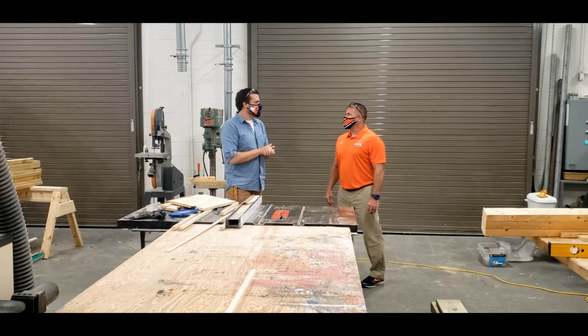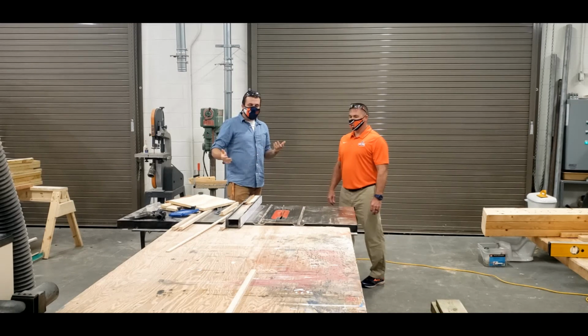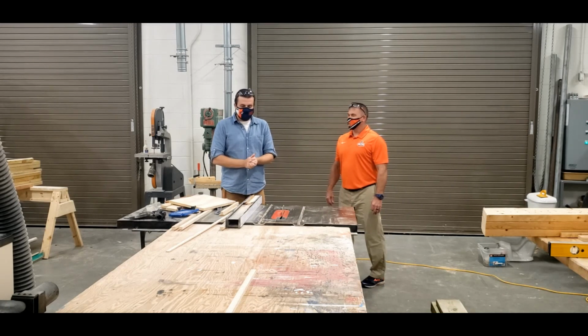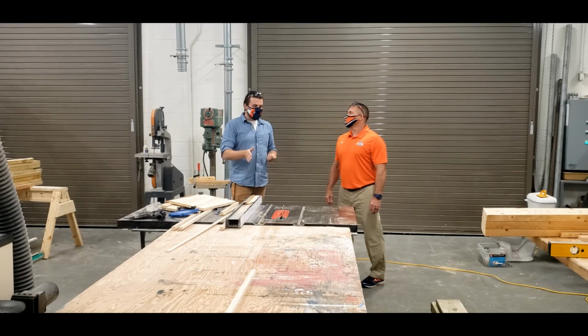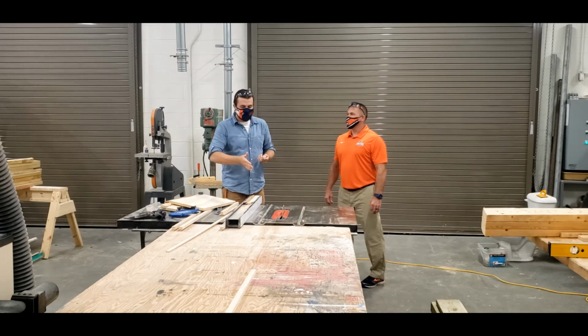Do you have any other questions? No. All right, so if you follow these little tips and guides that we gave you, you can use this table saw safely and again, learn good habits, safe habits.